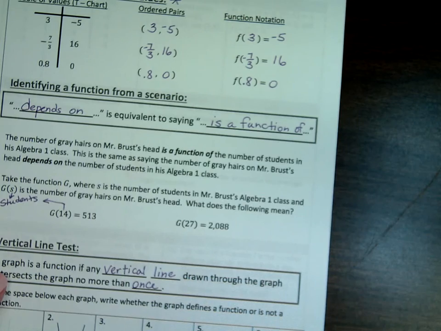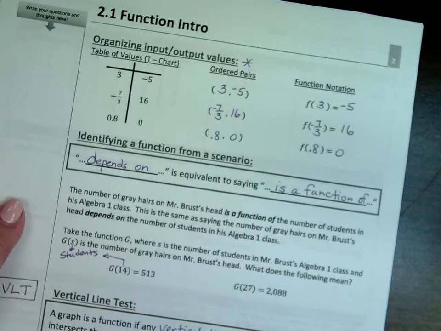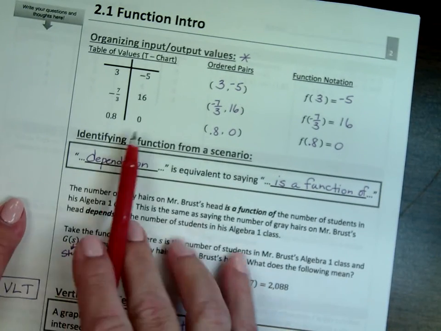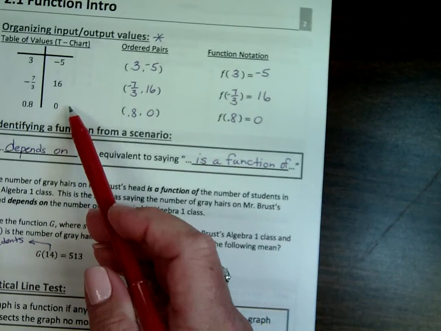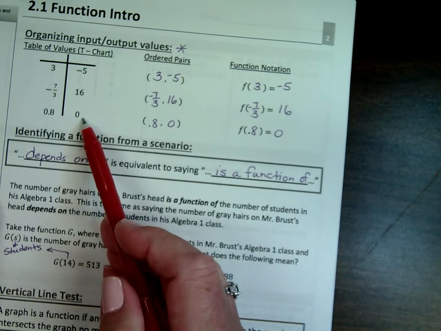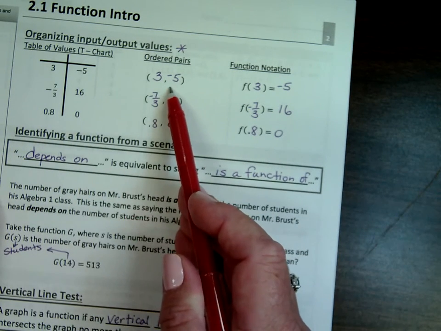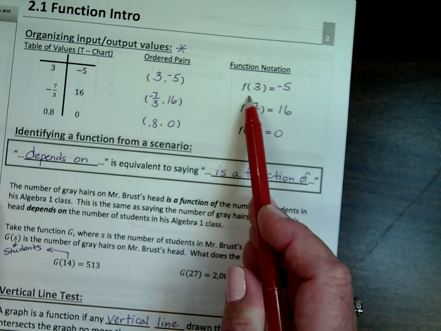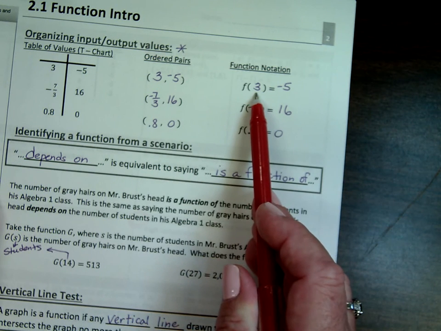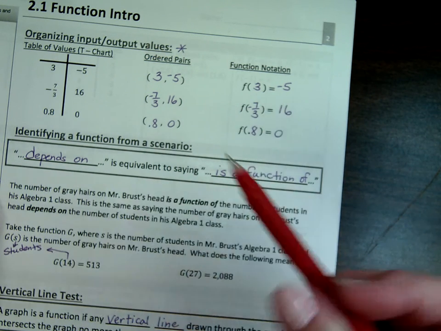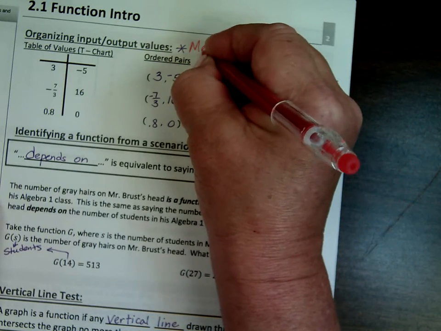Cool. All right, so we're going to the second page, and now they want to show you that there are 3 different ways that you can write a coordinate. You can either use a table, you can write it as an ordered pair, like an xy value, or you can write it in function notation where this is your x value and this is your y value. They all mean the same thing.